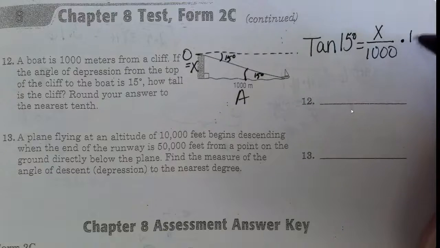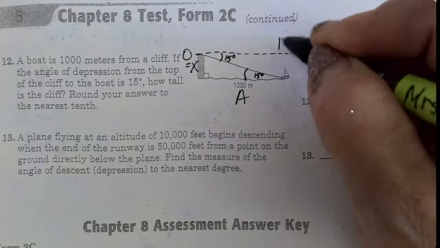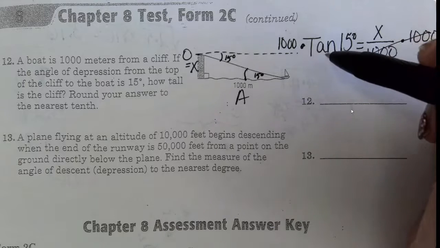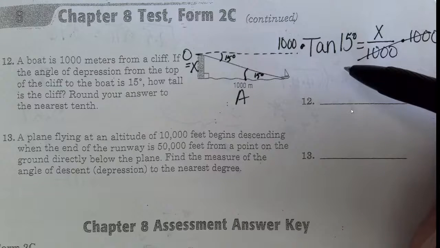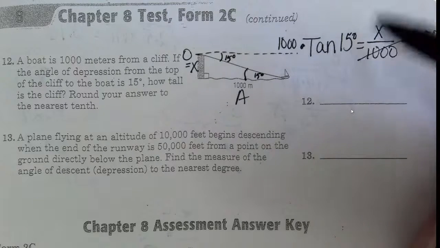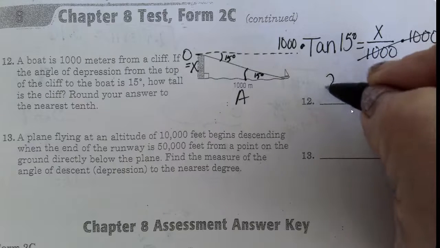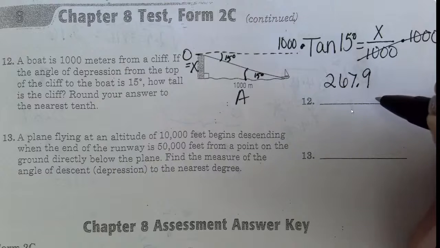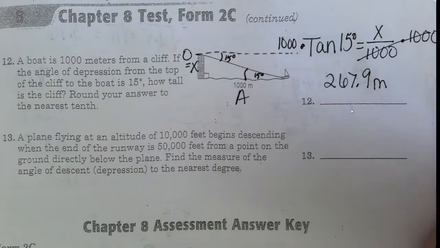How do we get x by itself here? Multiply by 1,000. Because that's going to cancel it, right? But if you do it to one side, you got to do it to the other. So on your calculator here, you're just going to type in 1,000 times tangent 15. This is not inverse. We're not looking for an angle. Just 1,000 times tangent 15. What you get? 267.9. So that's how tall the cliff is. 267.9 meters.